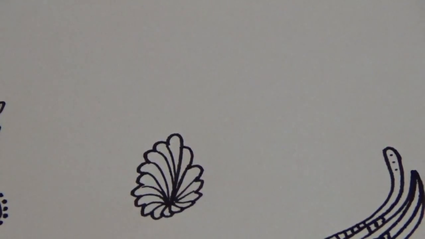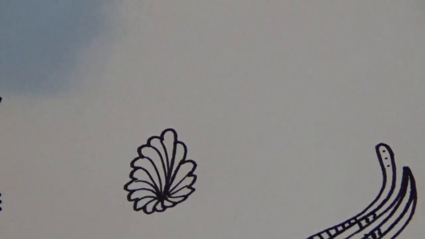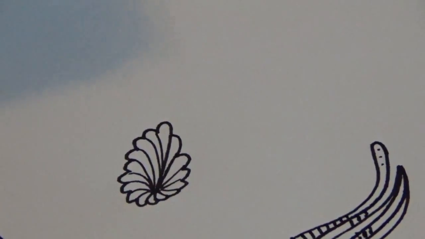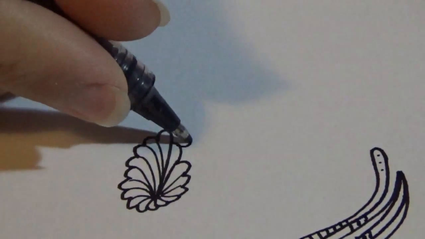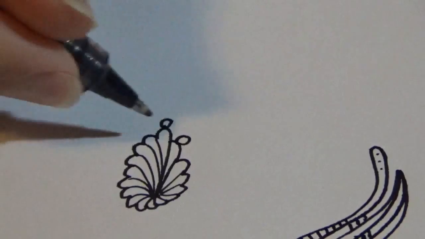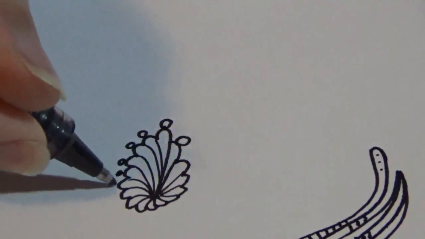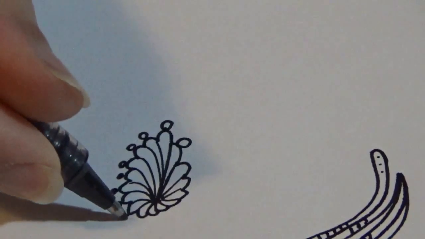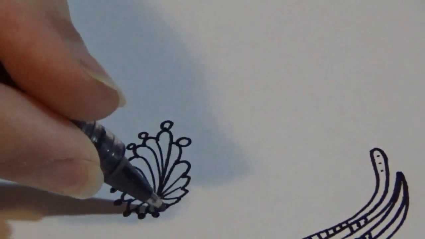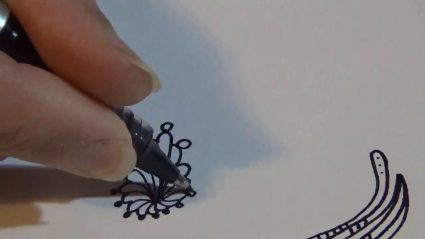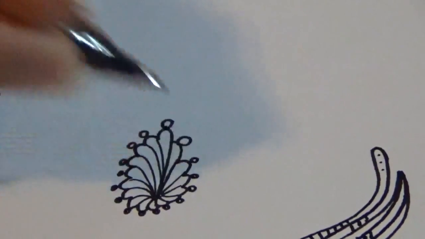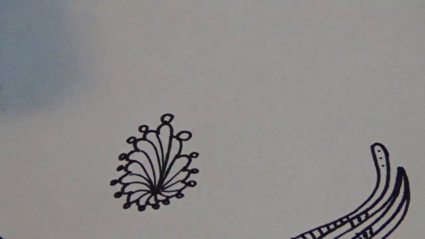For example, with a small shape like this, you can create something like an abstracted or a distorted mandala. The key in this case is to keep consistency. Add the same detailing to each part that extends.